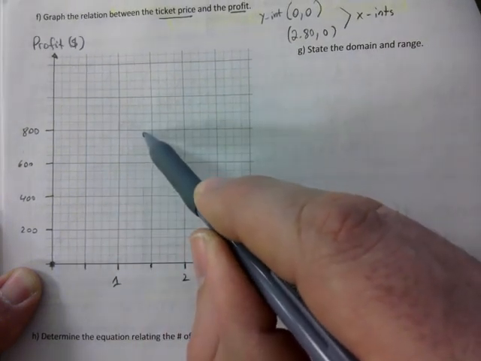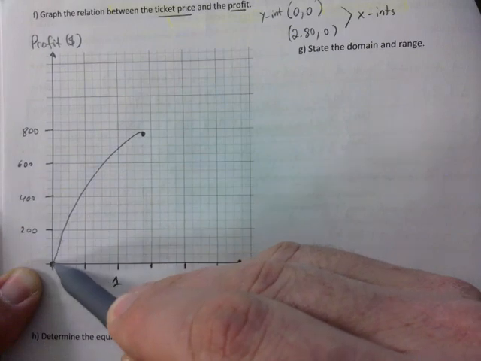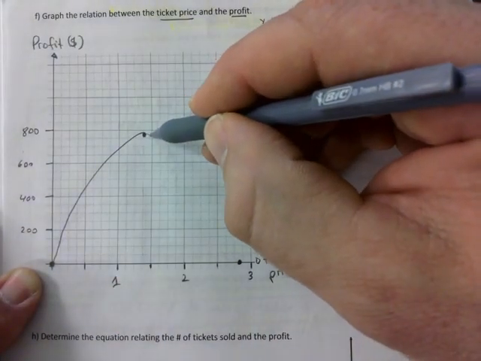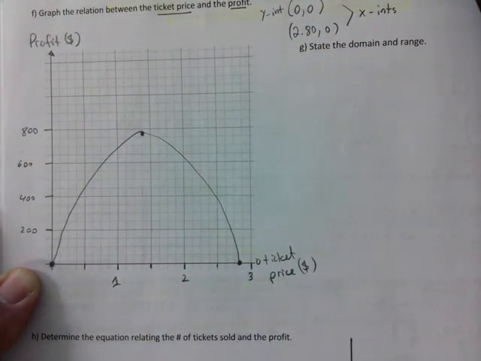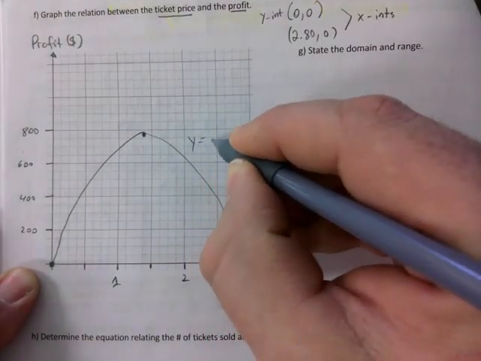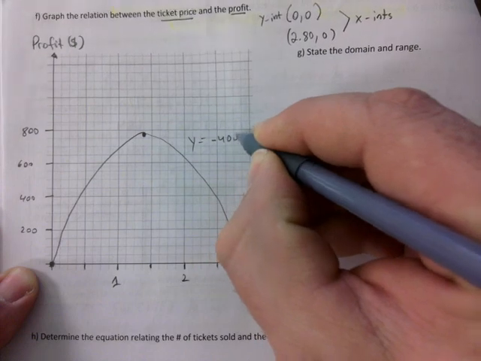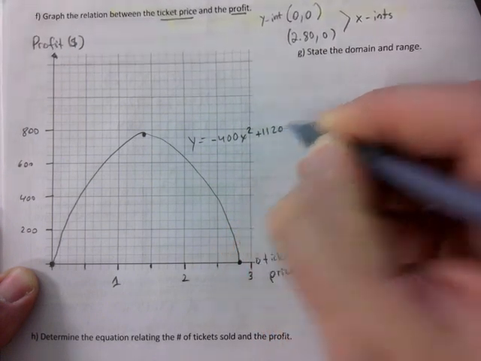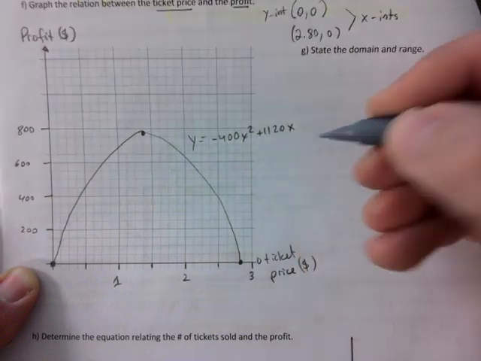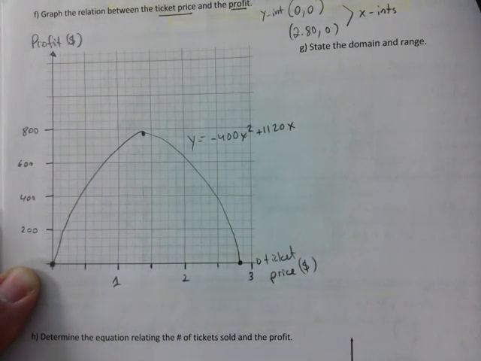And then you just go ahead and, as long as the point is within reason, we're good. So this is negative 400x squared. If your parabola points up, look at your point. Something went wrong.